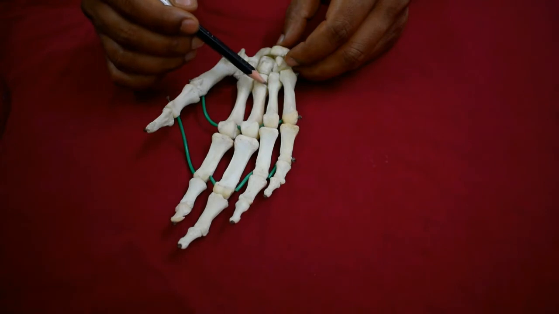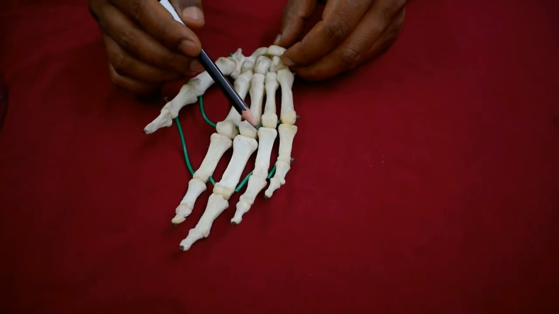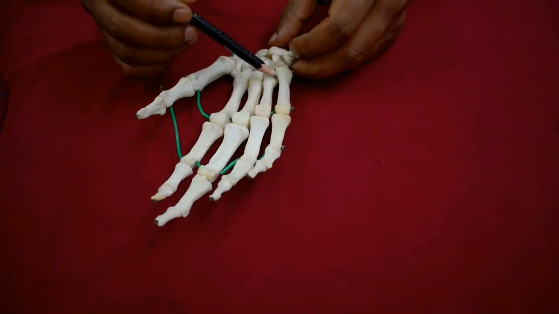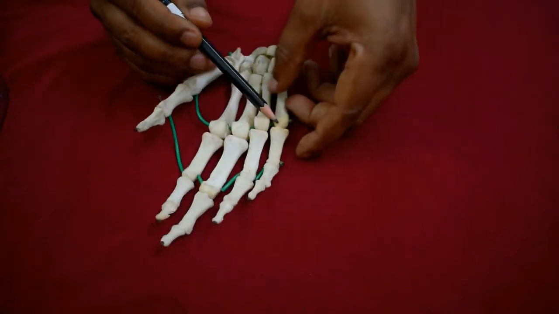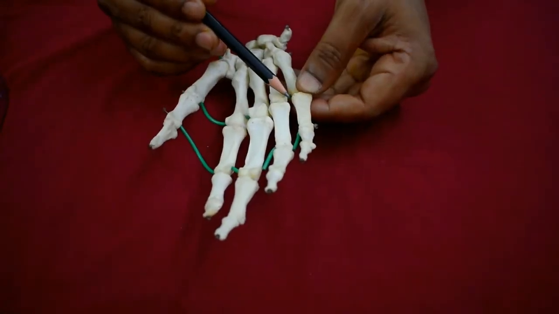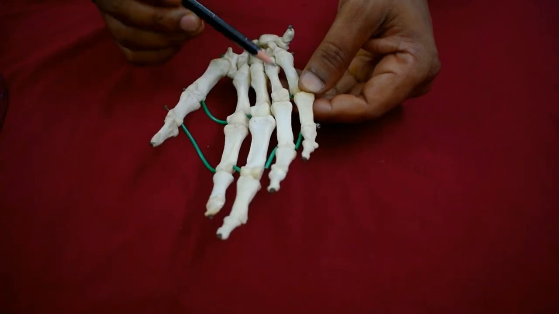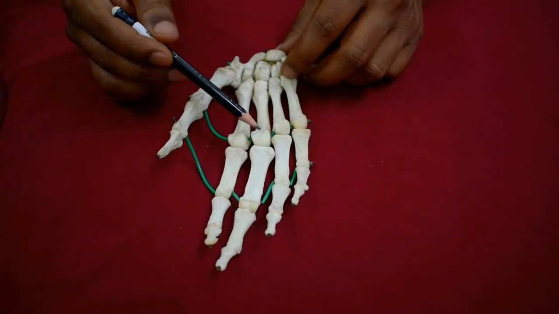If you take the third palmar interossei, it is taking origin from the lateral aspect of fourth metacarpal bone and inserting to the lateral aspect of base of proximal phalanx of ring finger, from here to here. Fourth palmar interossei. It is taking origin from the radial aspect of fifth metacarpal bone and inserting to the radial aspect or lateral aspect of base of proximal phalanx of little finger, from here to here. Right? And one more important attachment here we have to remember.